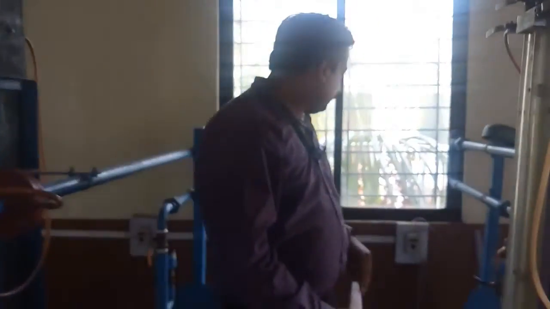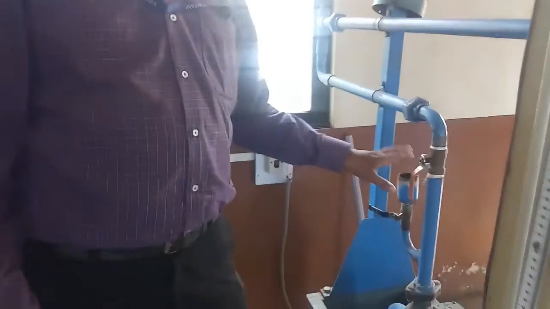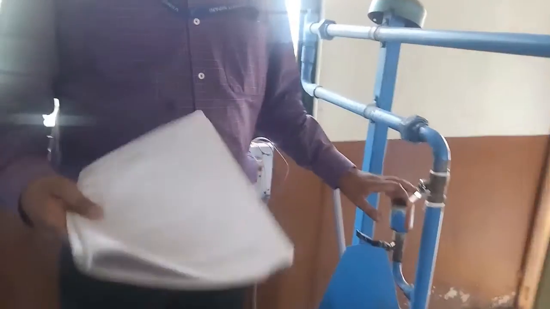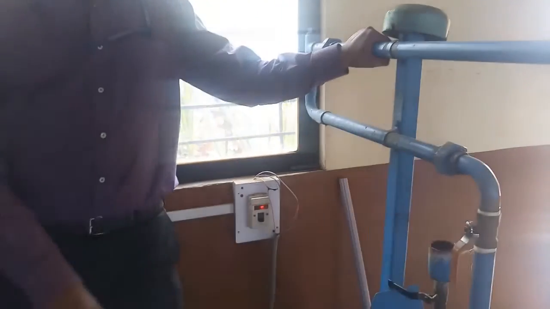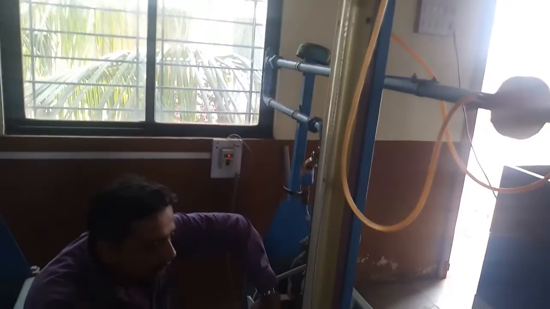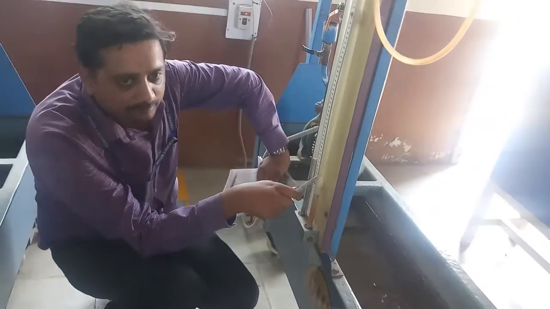First you need to start up the pump. Before you start up the pump, you do the timing work and put the readings over here. With respect to these two limbs, one is the left and one is the right limb itself.